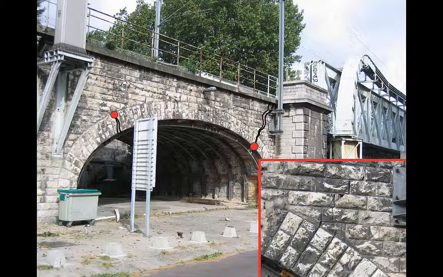But the approach piers are founded on timber piles, and those appear to have moved down. And what we see, it's quite difficult to see on just a photograph from a distance, but when you're there at the bridge, it's very clear. There are cracks, and the cracks are identified on the image, as you can see.